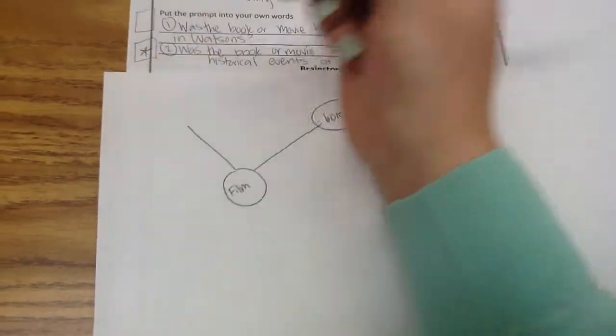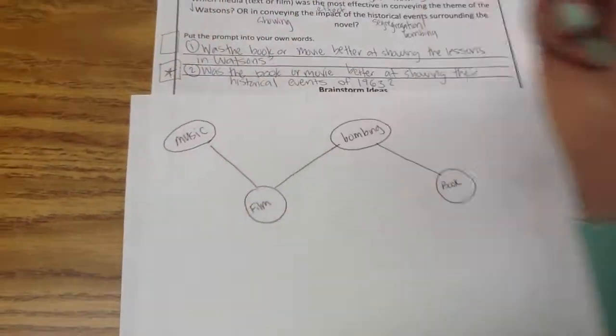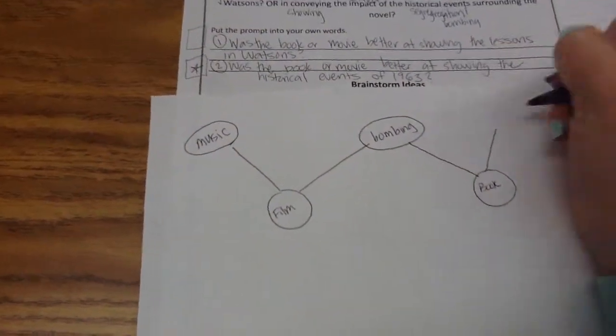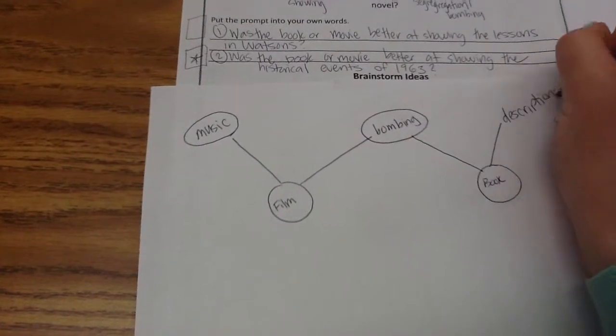But in the film, there was music that really dramatized that bombing and made me feel what was going on. And in the book, they could only describe it. So it was just description.